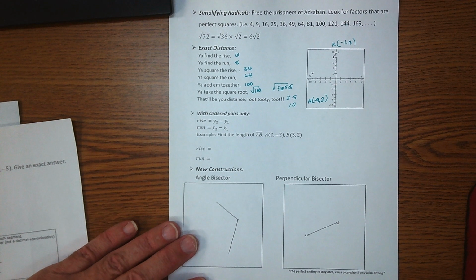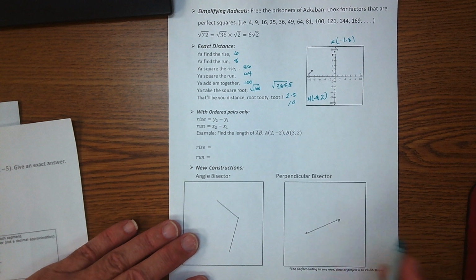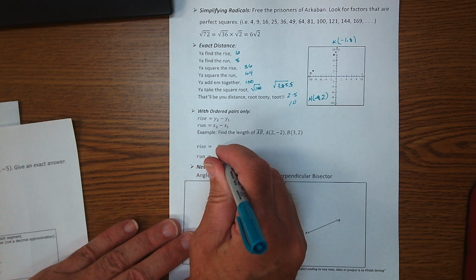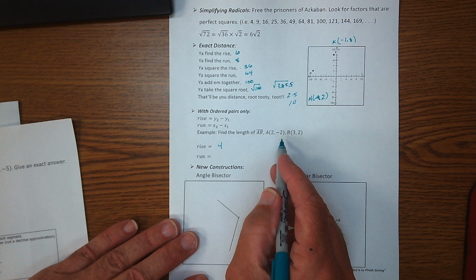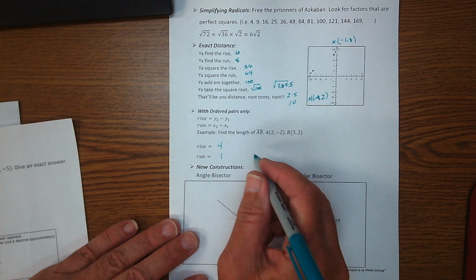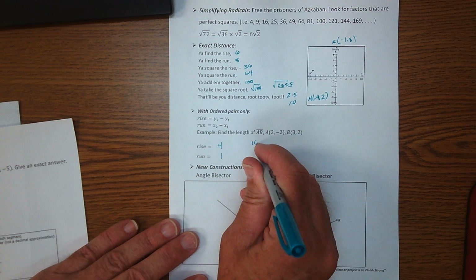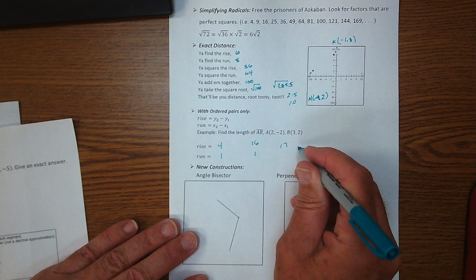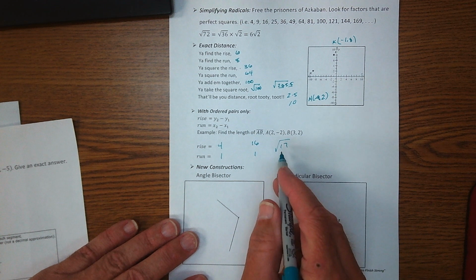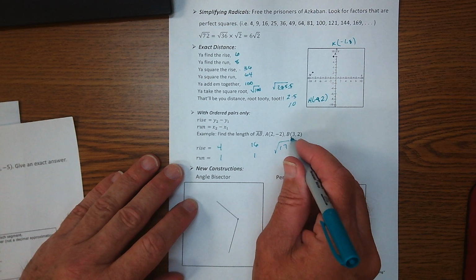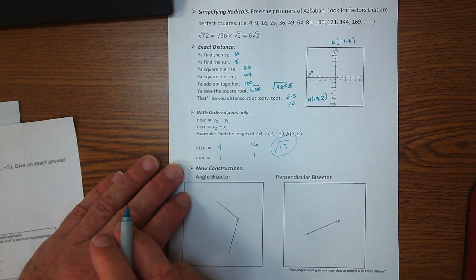And then with ordered pairs only, same thing, we find the rise. The rise is from -2 to +2, so the rise is 4. The run goes from 2 to 3, so the run is 1. When I square both those, I get 16 and 1. Add those together, I get 17, and I take the square root of that. When I go to my chart, this says it is a prime number. This means it doesn't simplify, so my answer is the square root of 17.